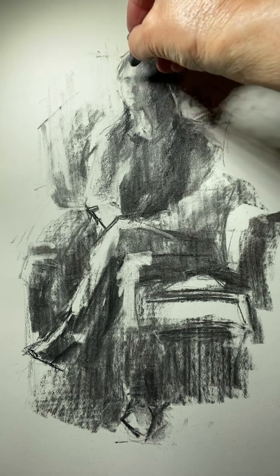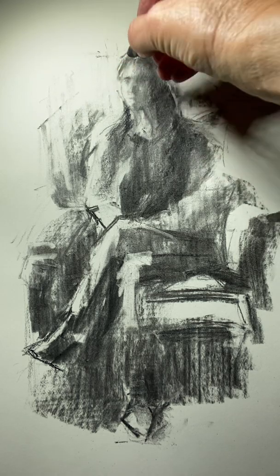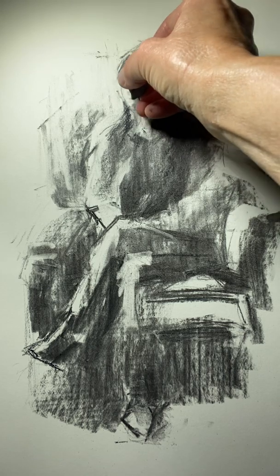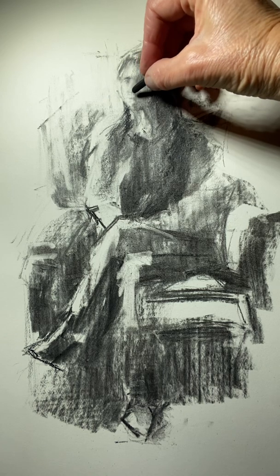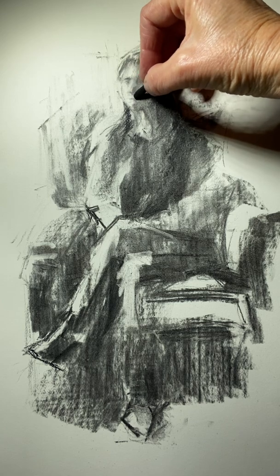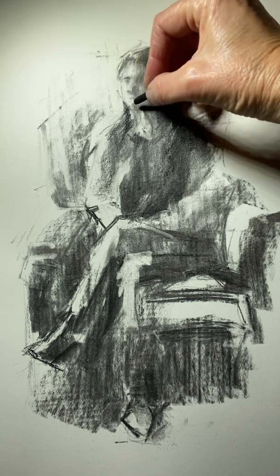Has a nice bridge to her nose, so we don't want to lose that. There's a shadow under the nose to help to define the structure of the face, down to the lip area.